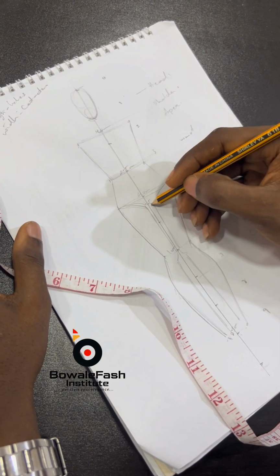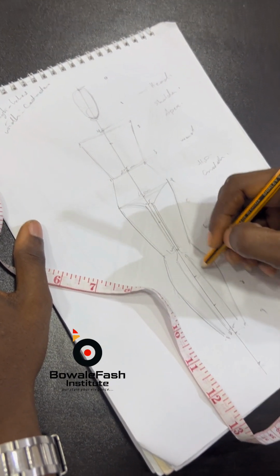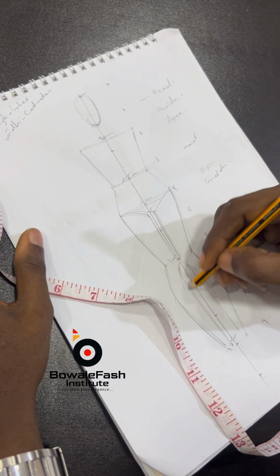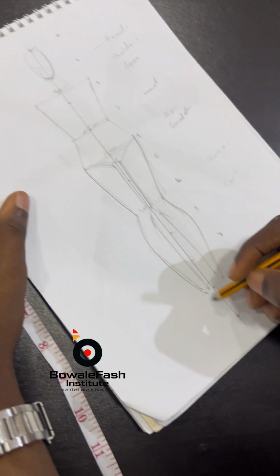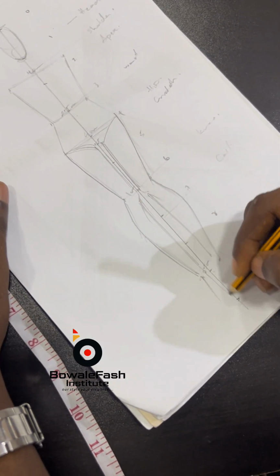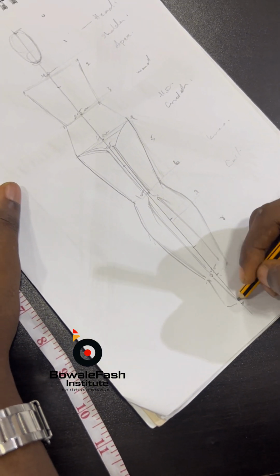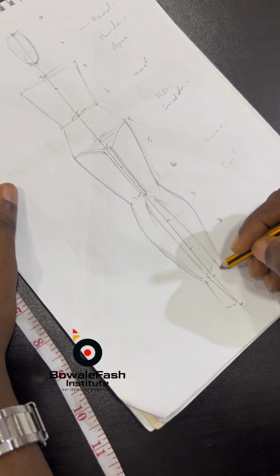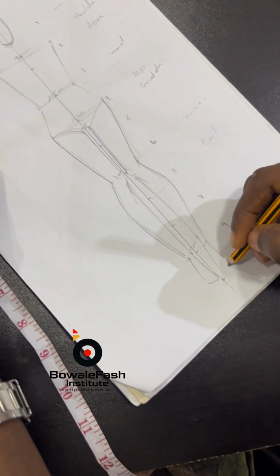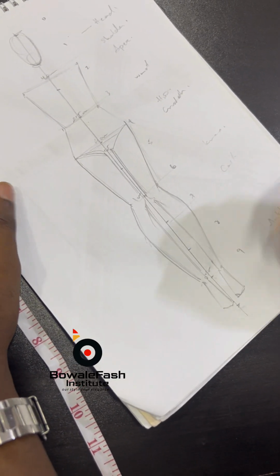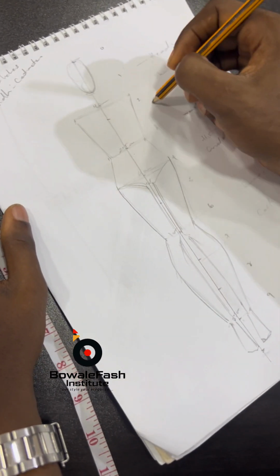Most of the lines we're going to be working with are slight curves. We work especially with slight curves all the way. Then we get the feet, which you are just going to draw with an A kind of shape, making sure the toe is longer than every other part of the feet.